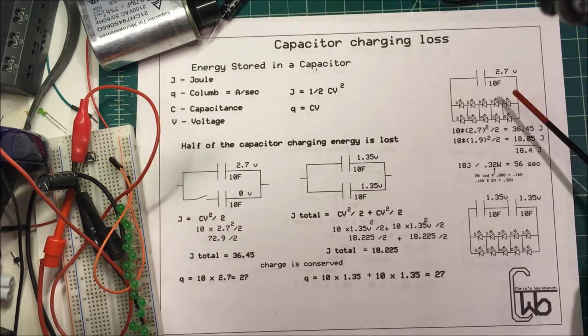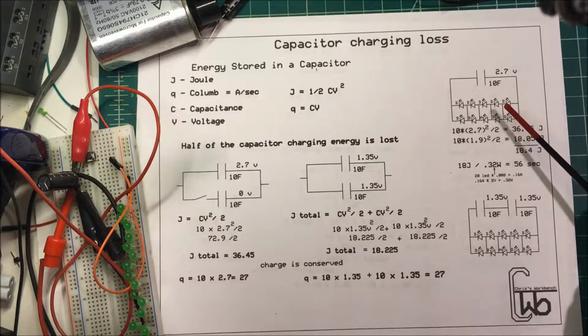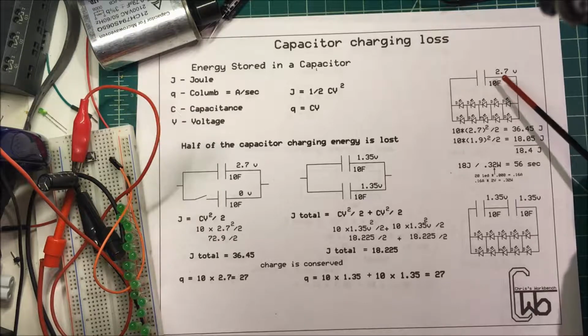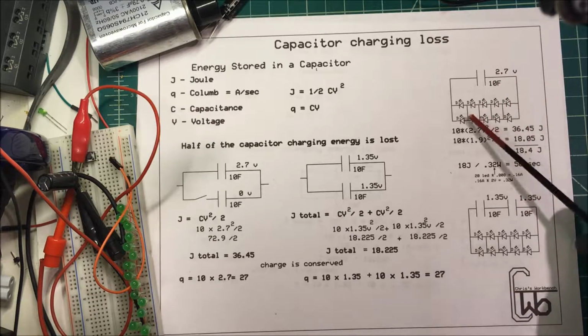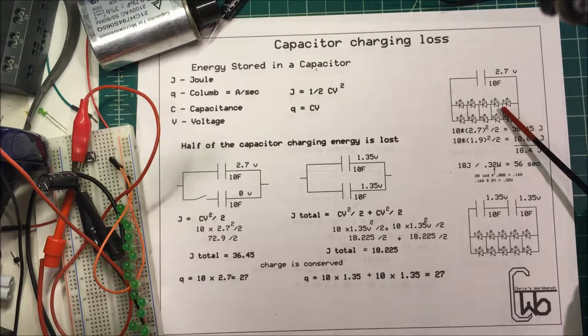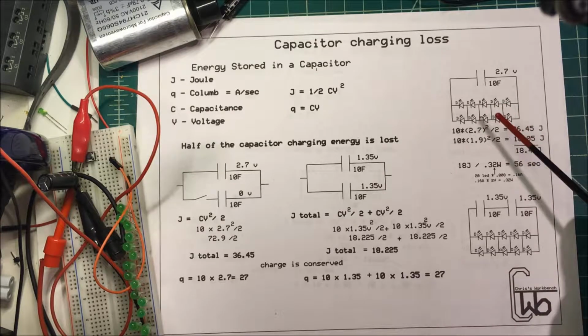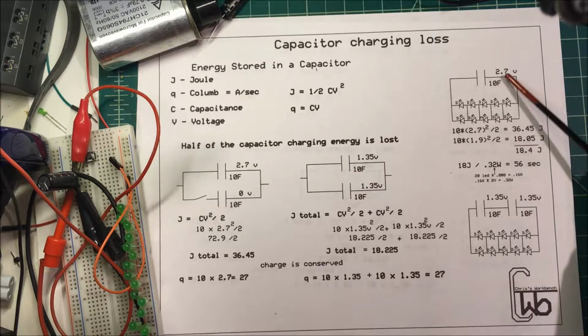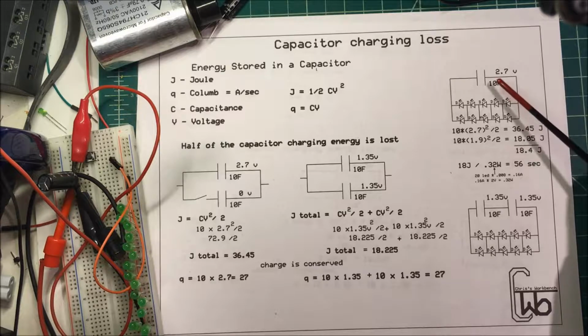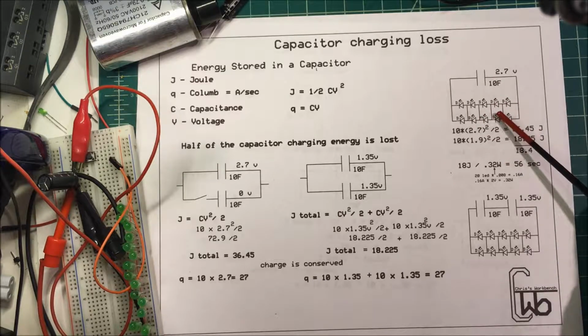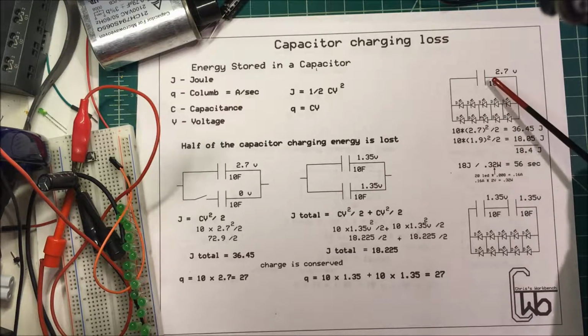So we're going to do a little experiment. We're going to take a 10 farad capacitor charged up to 2.7 volts, and then we're going to discharge it through, I showed 10 LEDs here, but we're going to do 20 of them. Now, the energy stored in this capacitor, of course, is the 36 that we calculated before. These LEDs here, though, when they get down to 1.9 volts, they're going to shut off. So we're going to leave some energy in this capacitor.